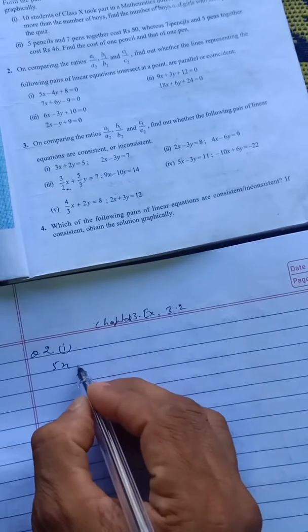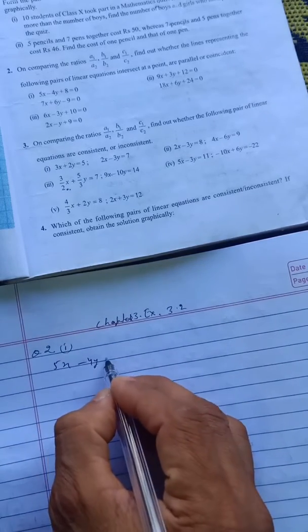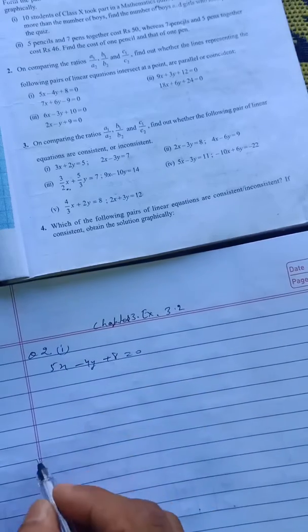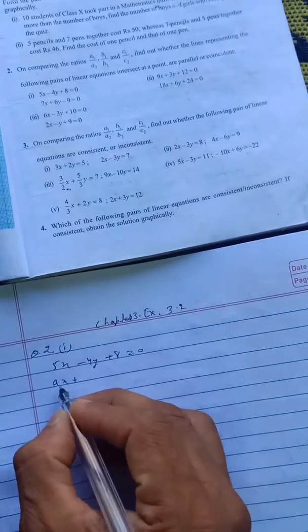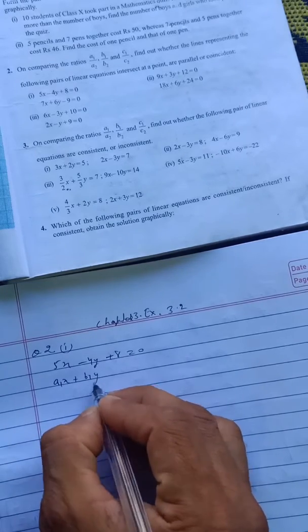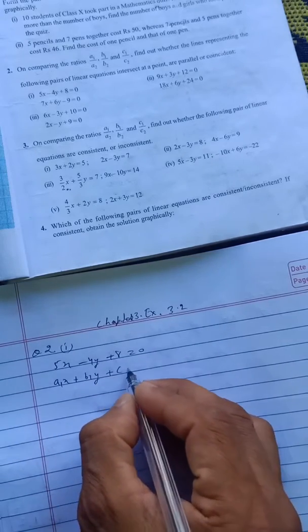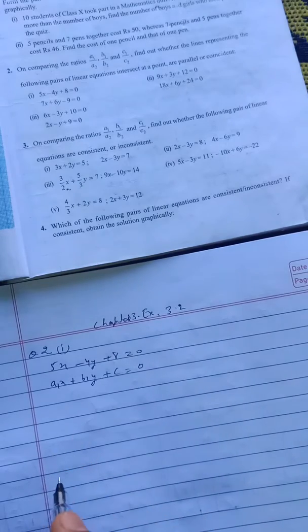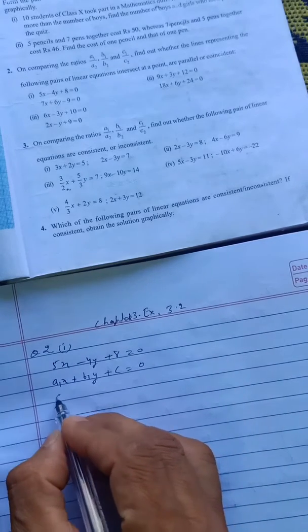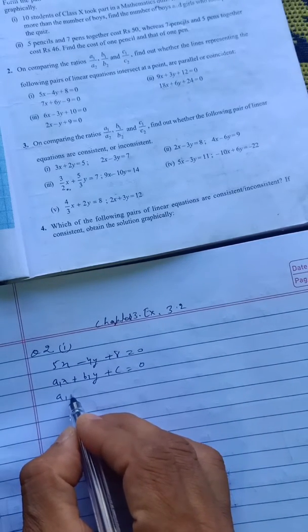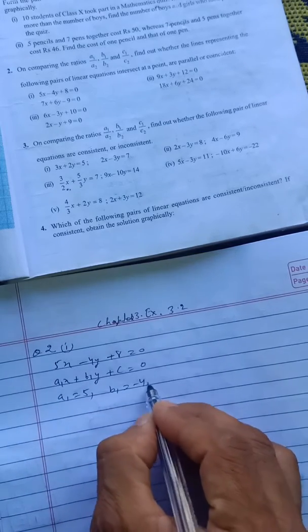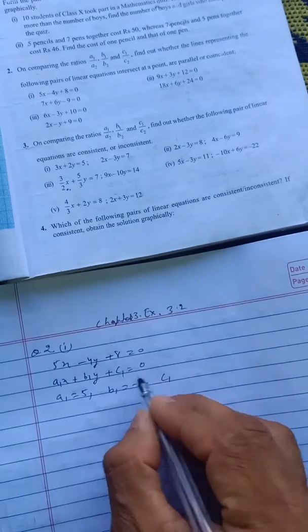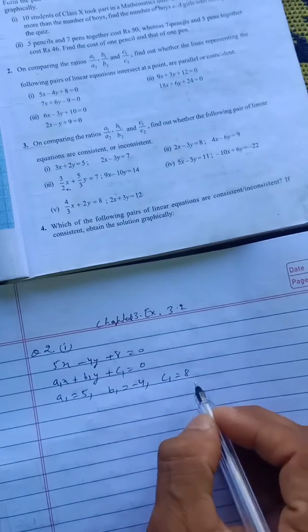First part, 5x minus 4y plus 8 equal to 0. If we compare it with a1x plus b1y plus c1 equal to 0, we will find a1 is 5, b1 is minus 4 and c1 is 8.